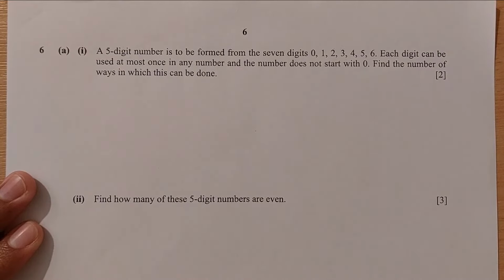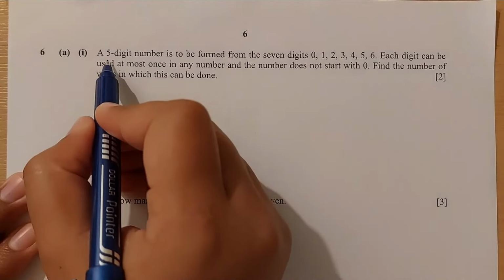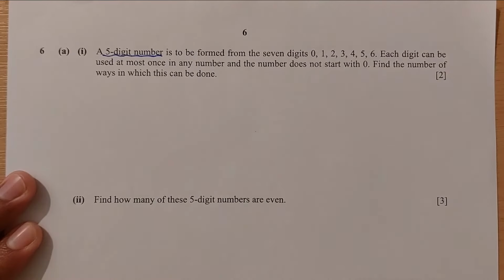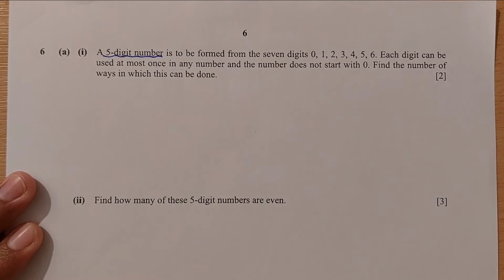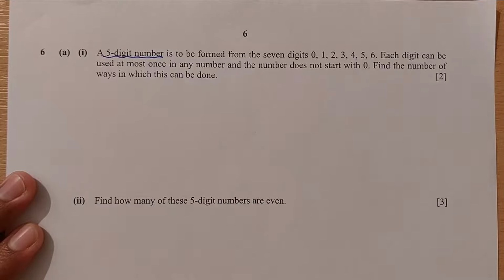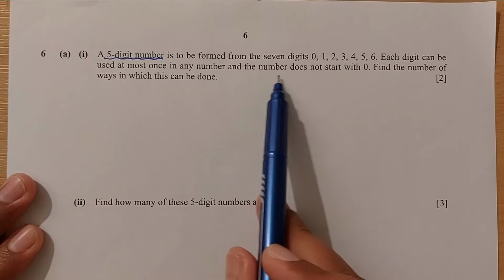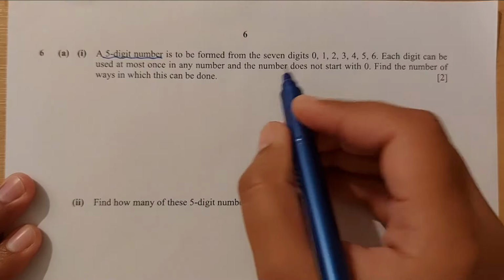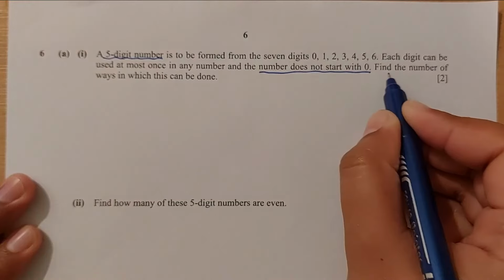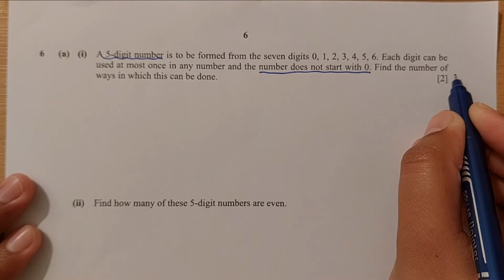Question number 6 in A part 1. A 5-digit number is to be formed from the 7 digits 0 to 6. Each digit can be used at most once in any number. It means no repetition. It's a permutation question. And the number does not start with 0. Find the number of ways in which this can be done.